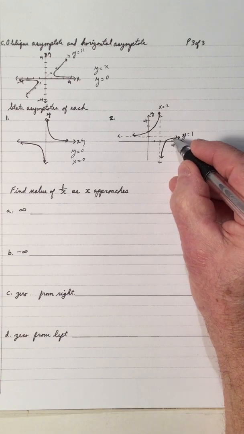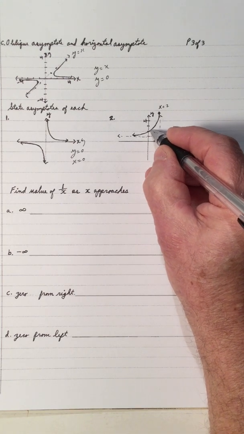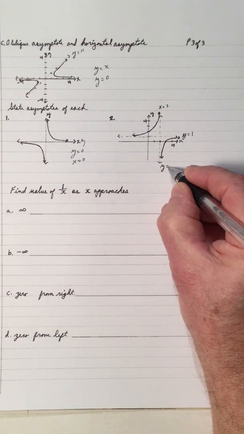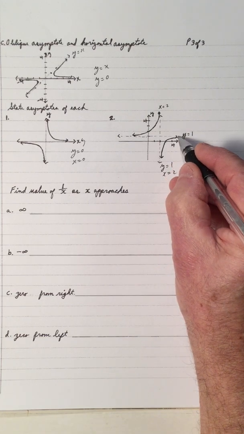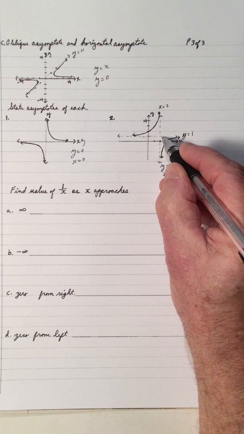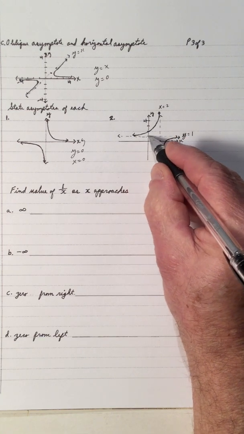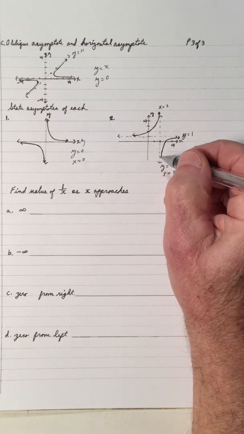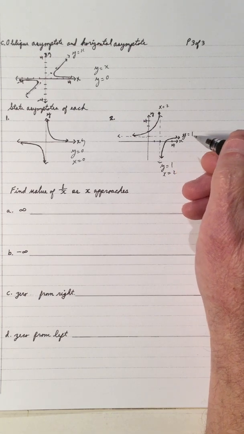So you can see, as x goes to positive infinity, this is going to 1. As x goes to negative infinity, this is going to 1. So the horizontal asymptote is y equals 1. The vertical asymptote is x equals 2. As x approaches 2 on the right side, it's going to negative infinity. As x approaches 2 on the left side, it's going to positive infinity. That's the idea of a limit, and that will be discussed further when we do some work on pre-calculus.